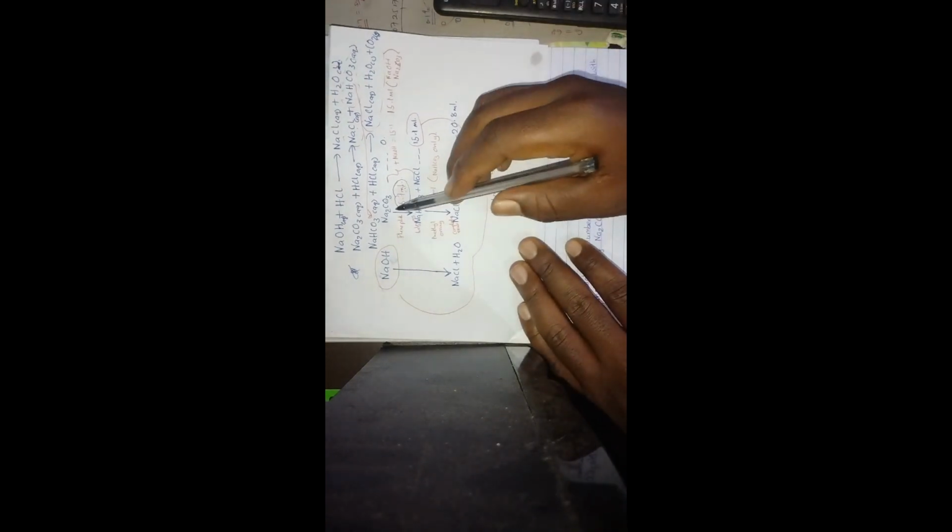Okay, deduce the volume of HCl that completely neutralized the sodium hydroxide in the mixture. I've already explained that one: sodium carbonate reacted to sodium hydrogen carbonate halfway, and they are with sodium hydroxide.